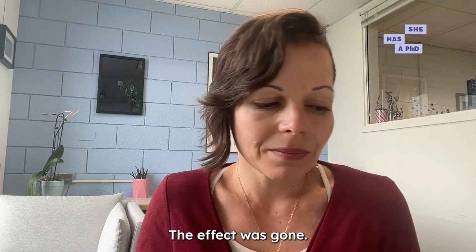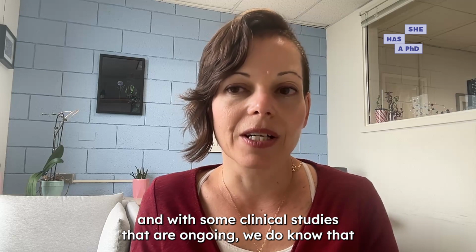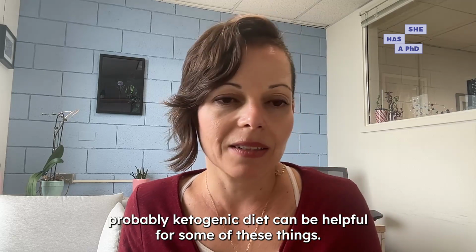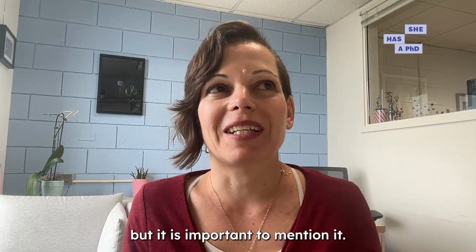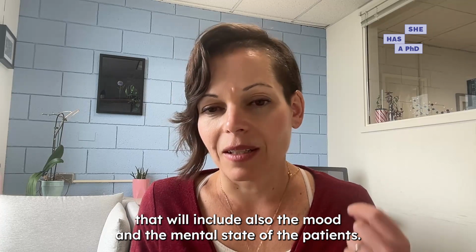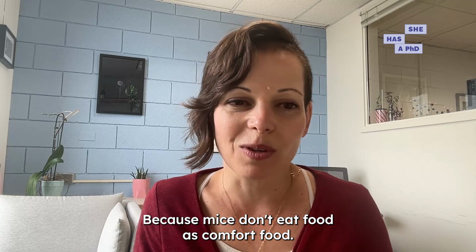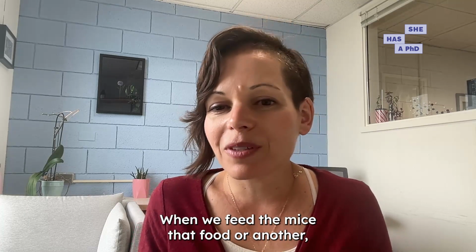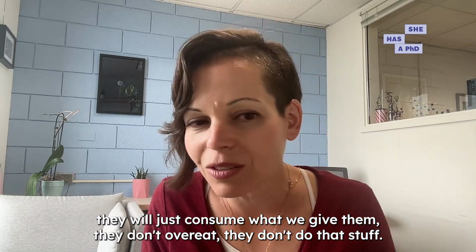The effect was gone. And so with the preclinical study that came out and with some clinical studies that are now ongoing, we do know that probably ketogenic diet can be helpful for some of these things. I do want to say, and maybe it's only for later to bring it up, but it is important to mention it. What has to be done is a very comprehensive study that will include also the mood and the mental state of the patients. Because mice don't eat food as comfort food. When we feed the mice that food or another, they will just consume what we give them. They don't overeat. They don't do that stuff.